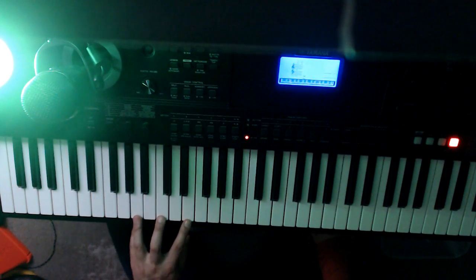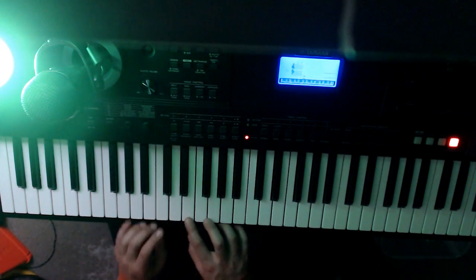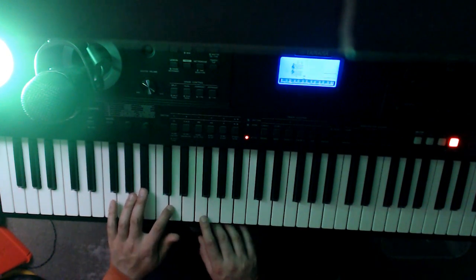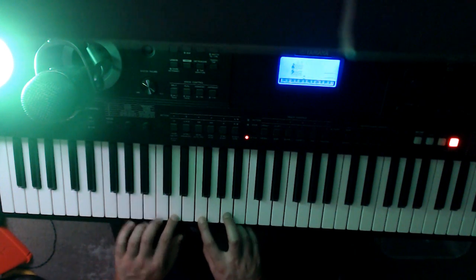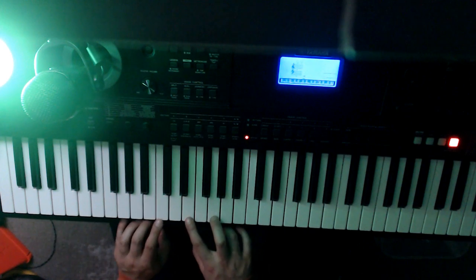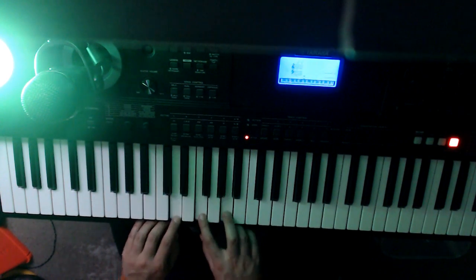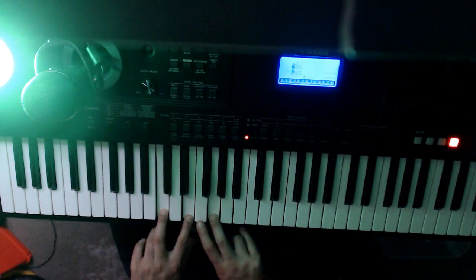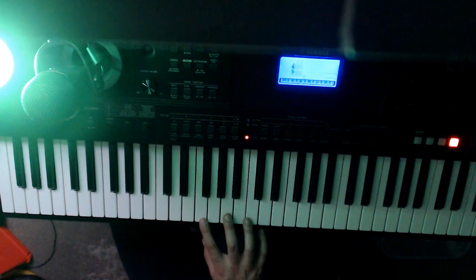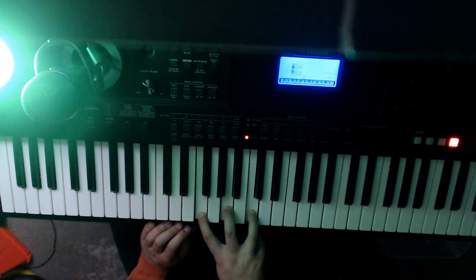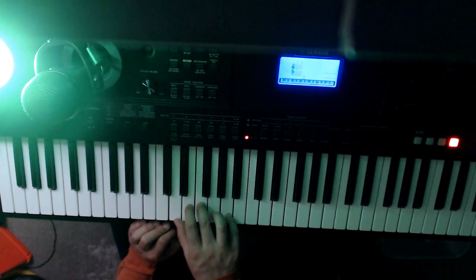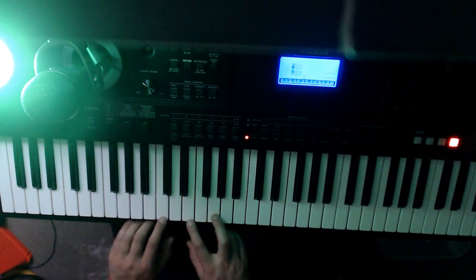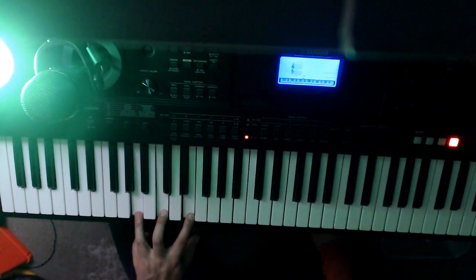This is where the A minor comes in. So we go, more slowly, B flat major, D minor, then back to B flat major, up to C major. Then straight up to F, then down to D minor, then B flat major, C major, A minor.